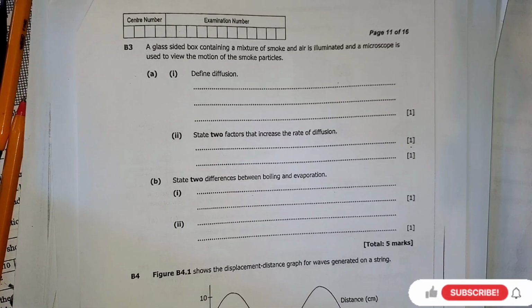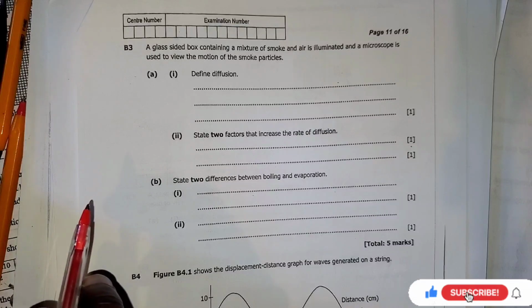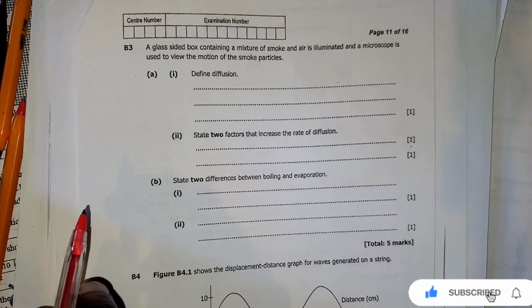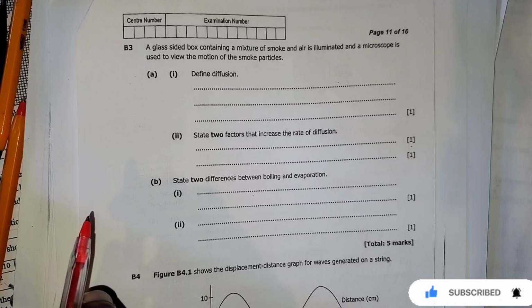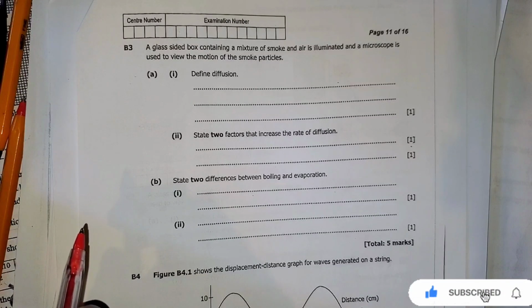B3. A glass-sided box containing a mixture of smoke and air is illuminated, and a microscope is used to view the motion of the smoke particles. The first question, A1, define diffusion.